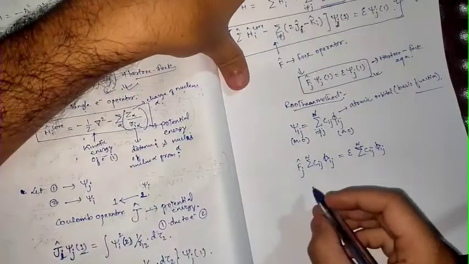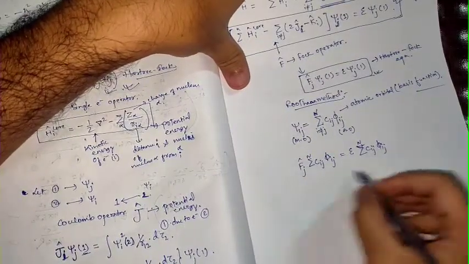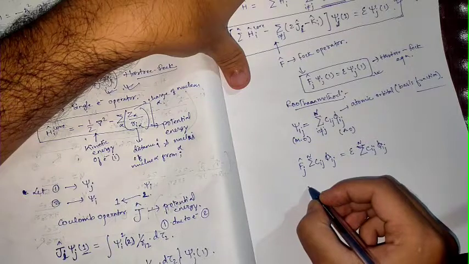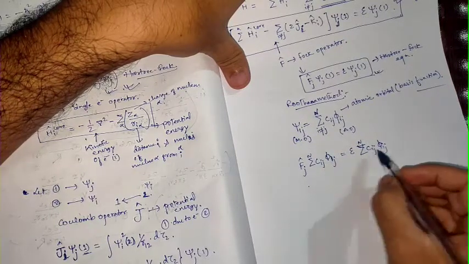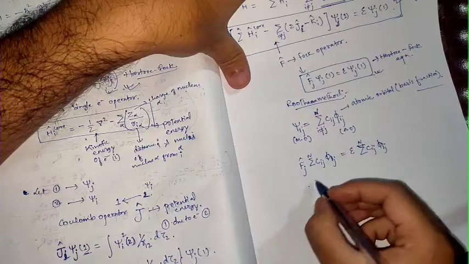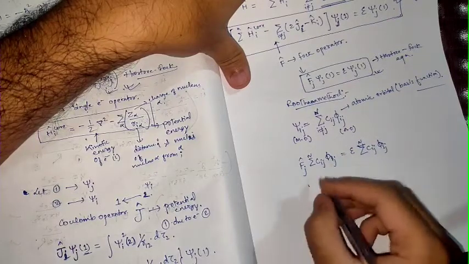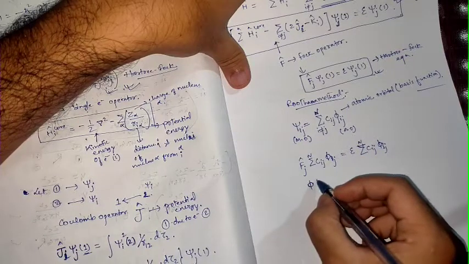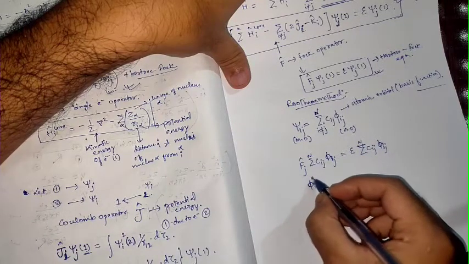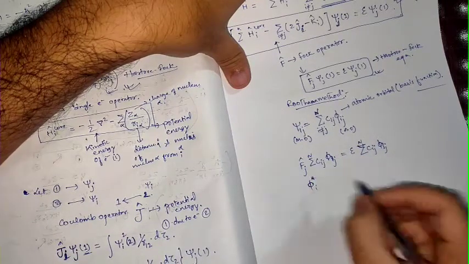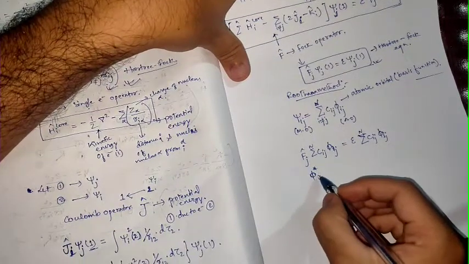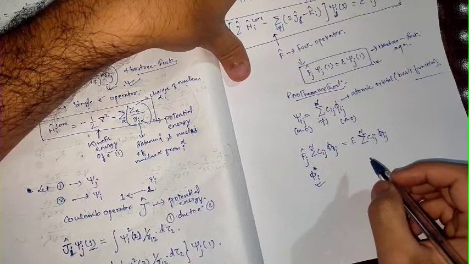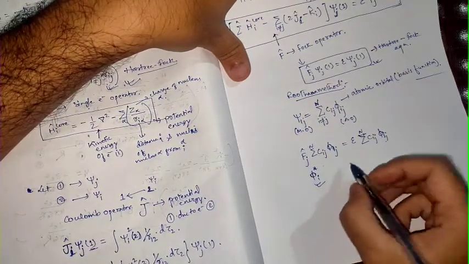Now what happens, we will multiply this above equation with phi I star on both sides. On both sides we will multiply this equation with this orbital.